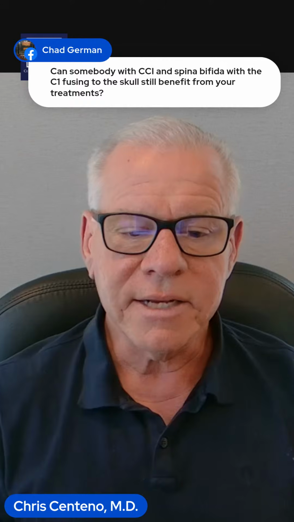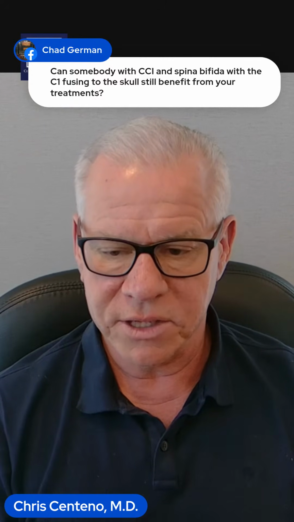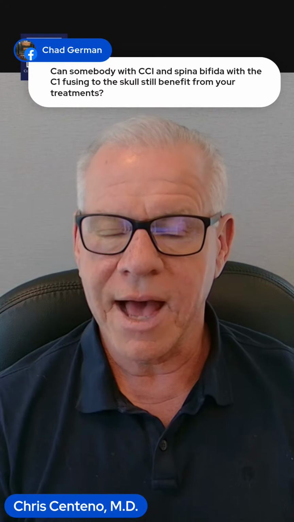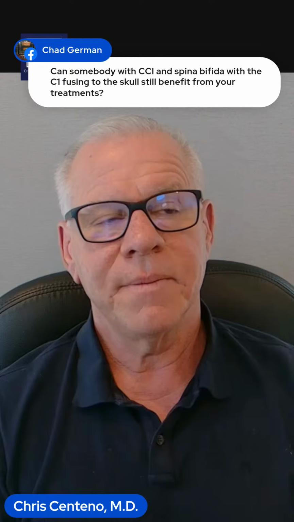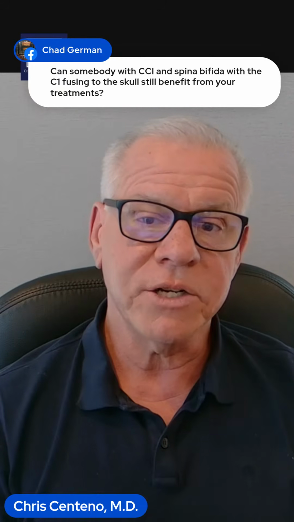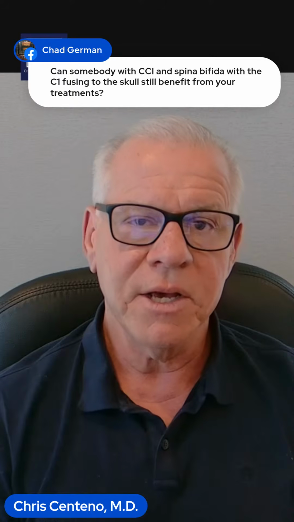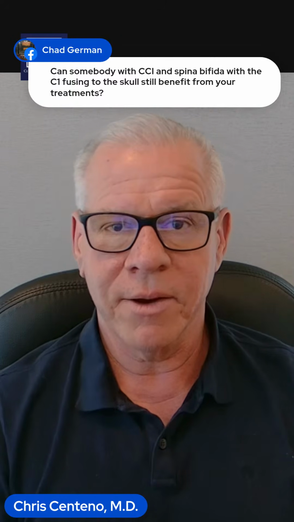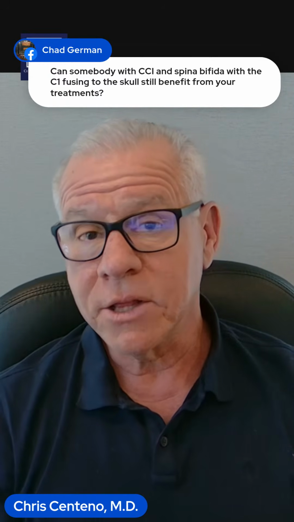Chad, can somebody with CCI and spina bifida with the C1 fusing to the skull still benefit from your treatment? So if you've got C1 fused to the skull, then the question would be, what internal ligament system do you have? So that would probably have to be mapped on a very specific upper cervical MRI where we're using a head coil to see what the ligaments look like.